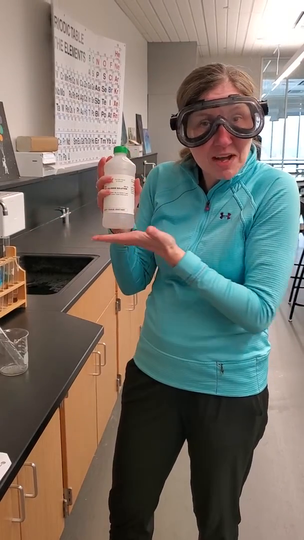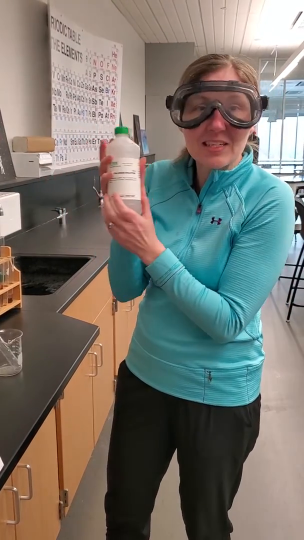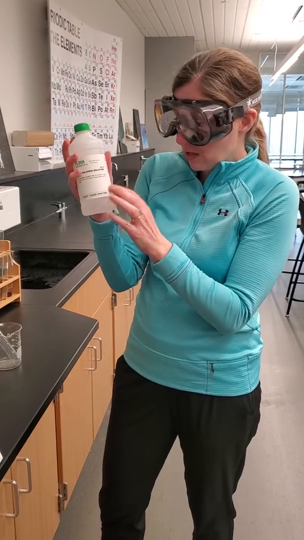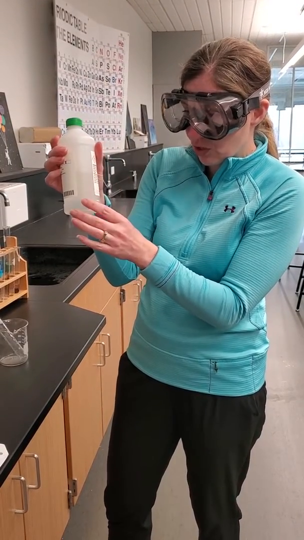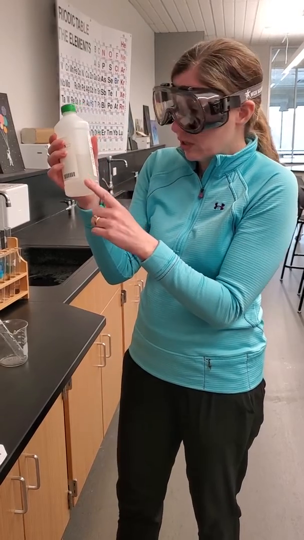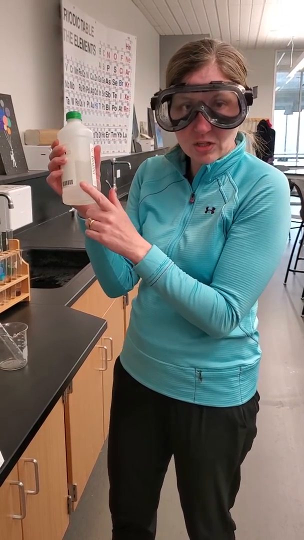All right, reaction number 5 is going to start with the zinc chloride solution. Zinc chloride means that there are zinc ions and chloride ions floating around in this solution. It's clear, so neither of those ions provide a color to the solution.